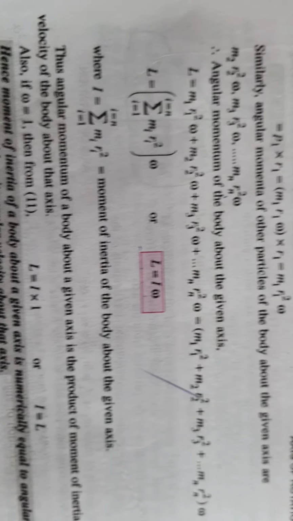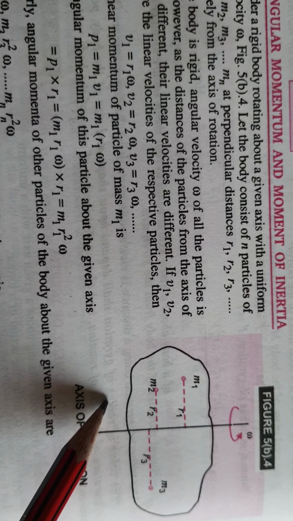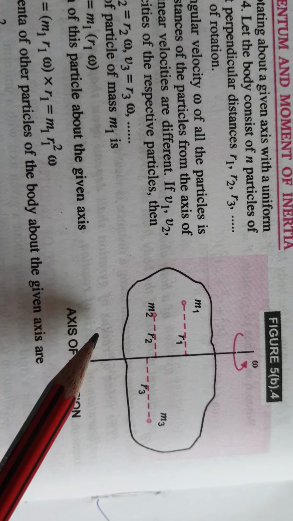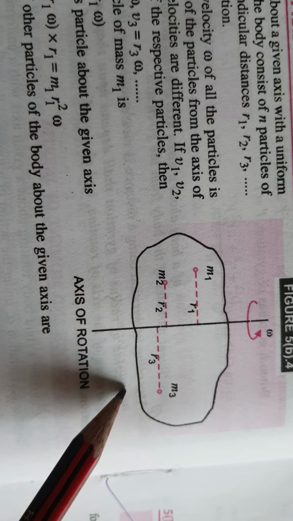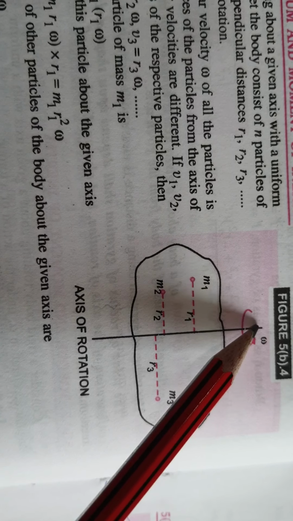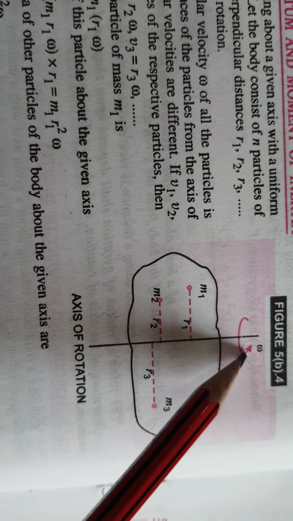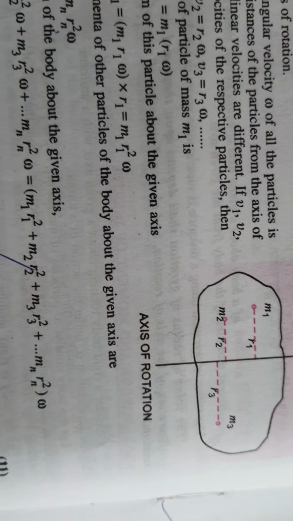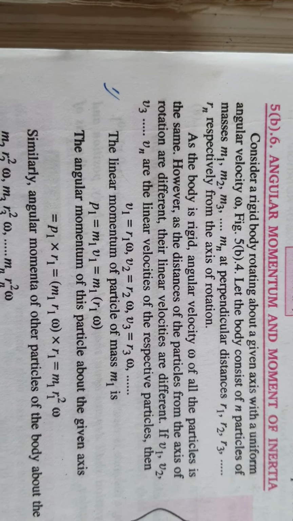Now see this diagram, we are going to derive this relation that L is equal to I omega. So here again the same diagram, m1, m2, m3 are the particles, r1, r2, r3 are the perpendicular distances from the axis of rotation, and the body is having angular velocity omega, uniform angular velocity omega.